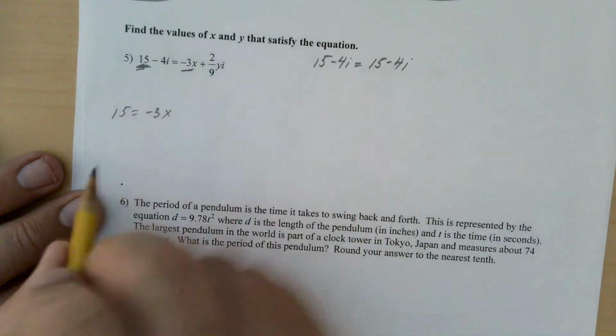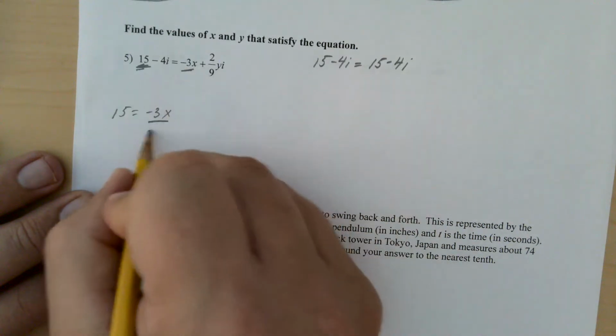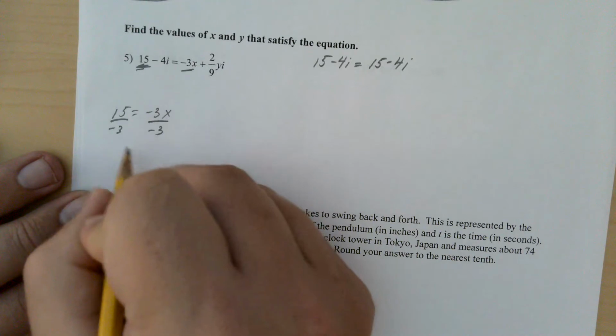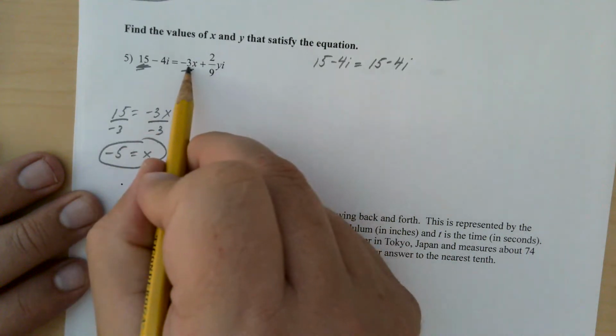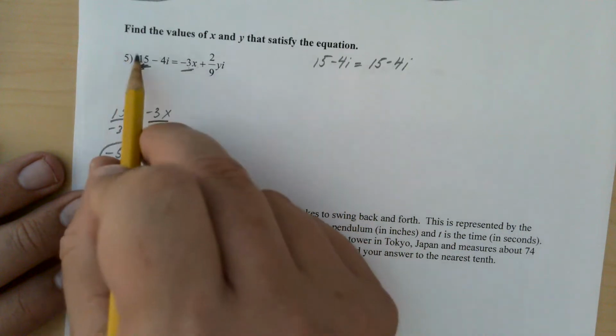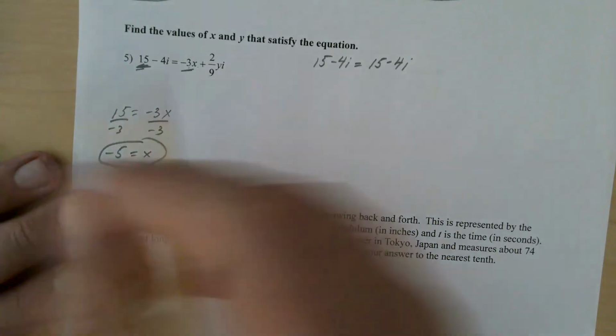I set the real part. I know this has to be a 15. What negative 3 times what is a 15? Well, if I divide by negative 3, I'm going to see that x has to be negative 5. Obviously, if you take negative 3 times negative 5, it's 15. We have a 15 on each side. So x is super easy to solve for. The y is just as easy. Yes, we're going to divide, but we can use a calculator to divide by 2/9.